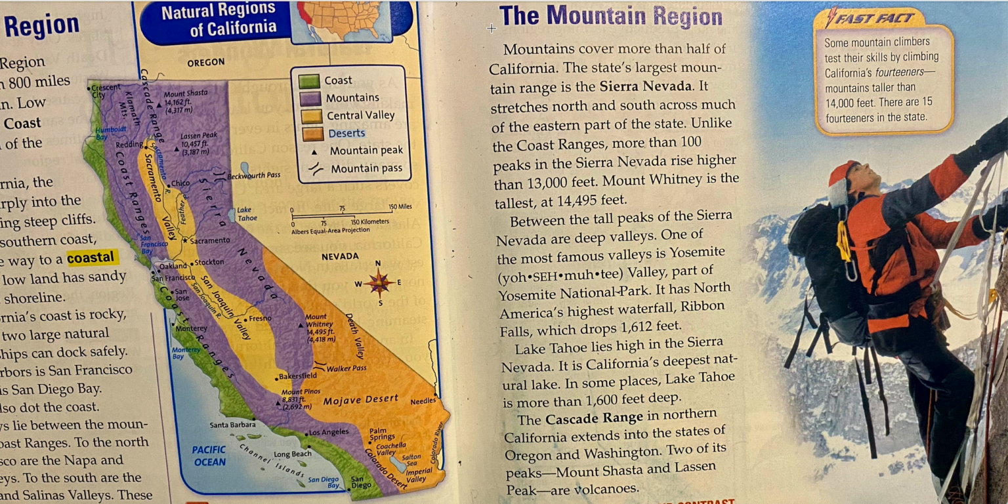Let's look closer at the mountain region. Mountains cover more than half of California. The state's largest mountain range is the Sierra Nevada, along here. It stretches north and south across much of the eastern part of the state.